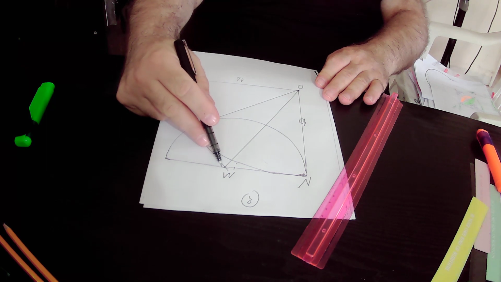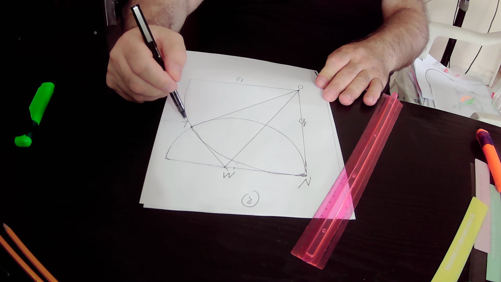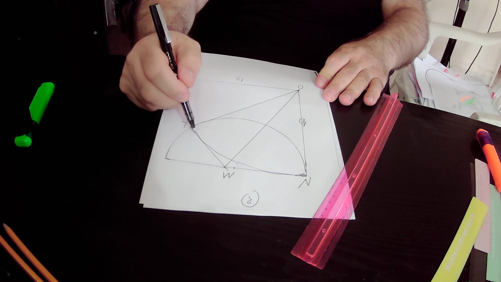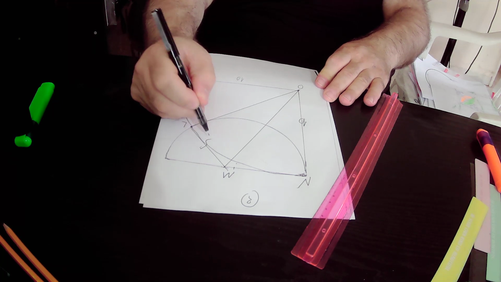Here point M is the center of the semicircle, point L is the point on the semicircle itself. Therefore ML is the radius of the semicircle, that is equal to 5 units.